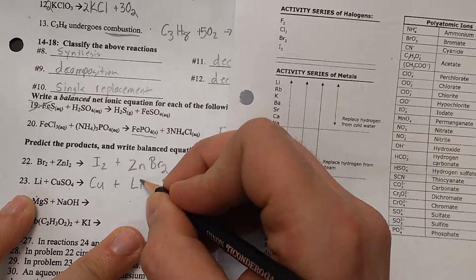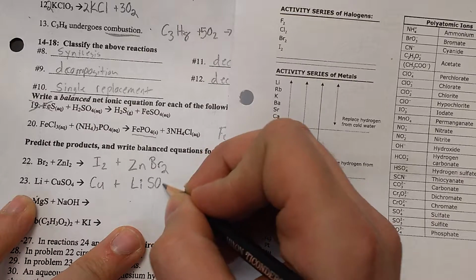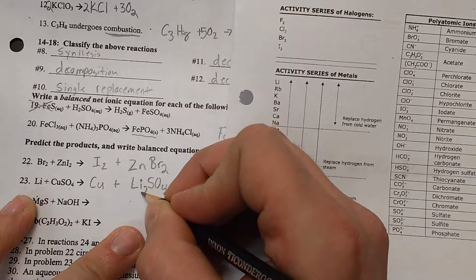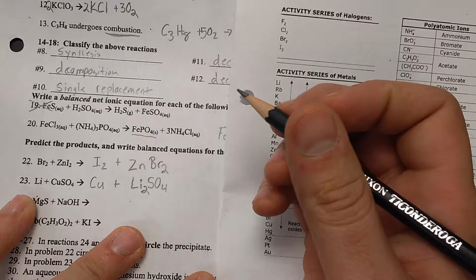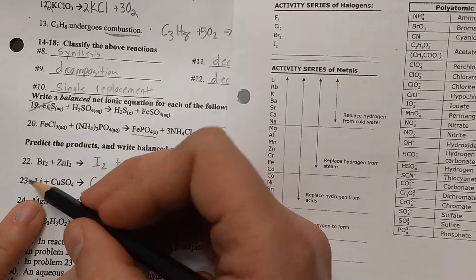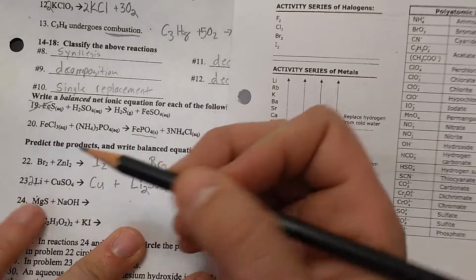Lithium is a +1 charge. Sulfate is a -2 charge. So that's going to be Li2SO4. And then to balance it, we put a 2 out in front of the lithium.